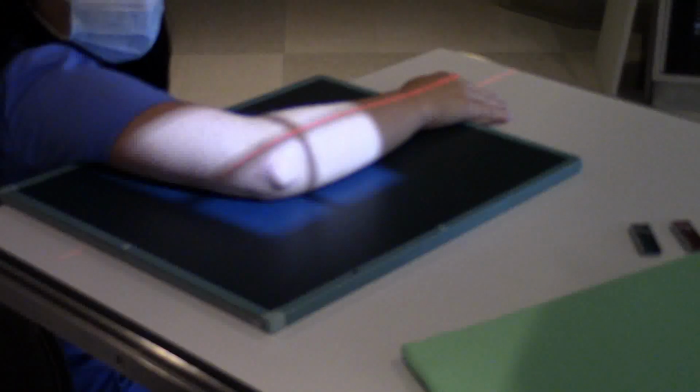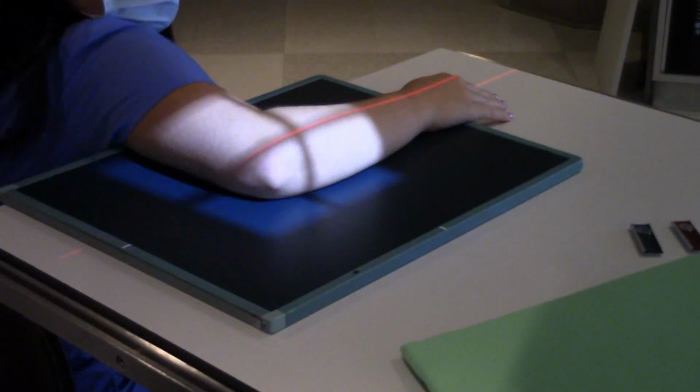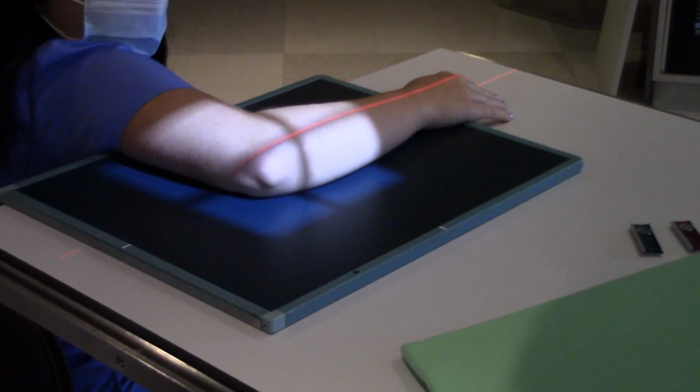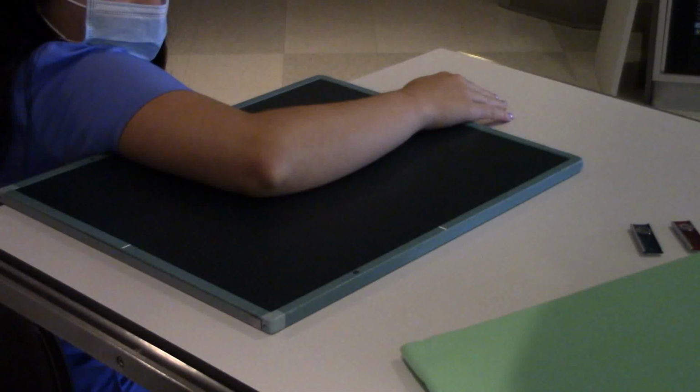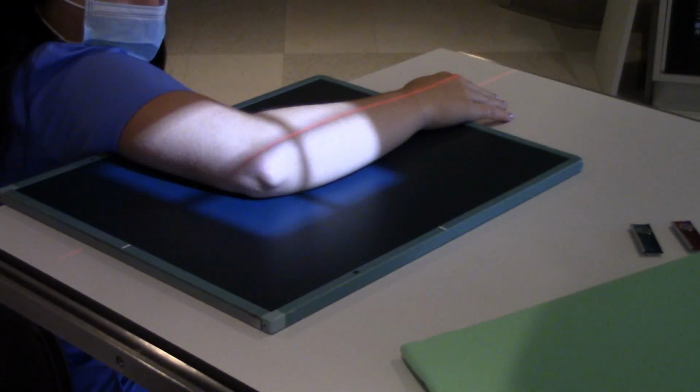Okay, now is that patient's elbow at a 90-degree angle, or is she slacking on us? There you go, that's better. See how that central ray is going to be right in front of her humerus?